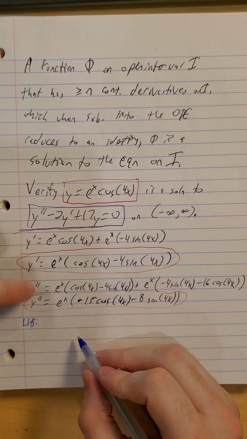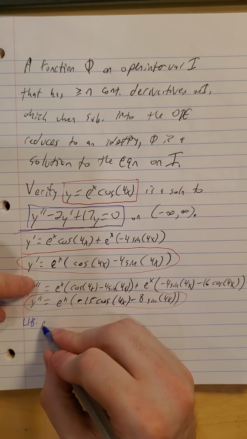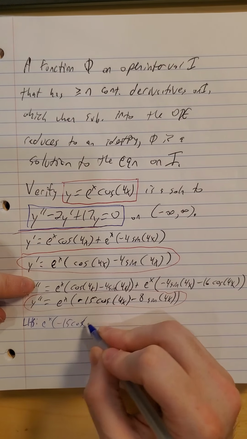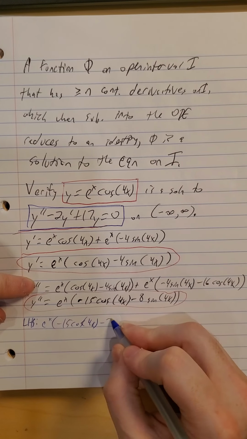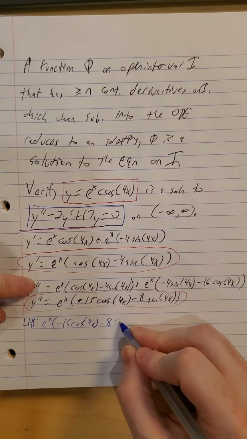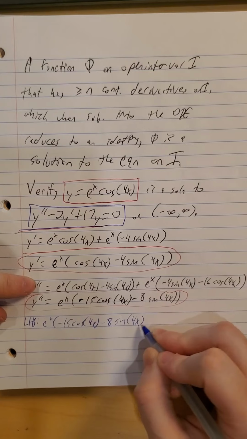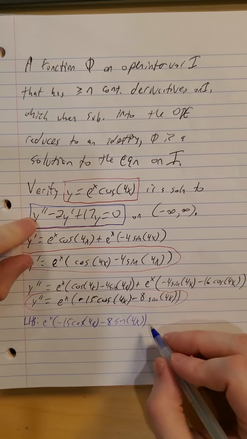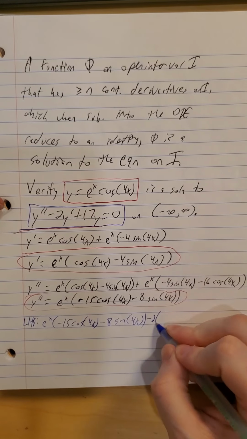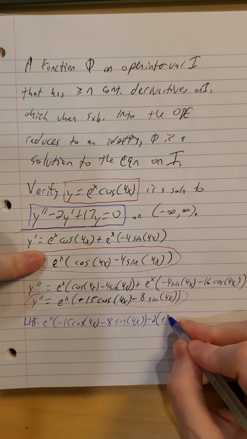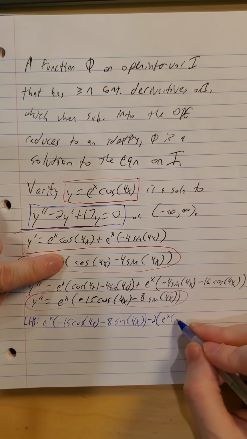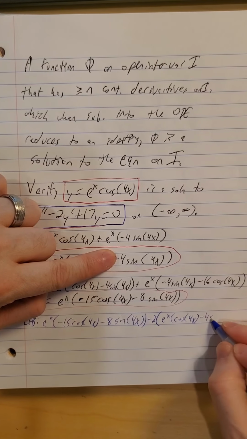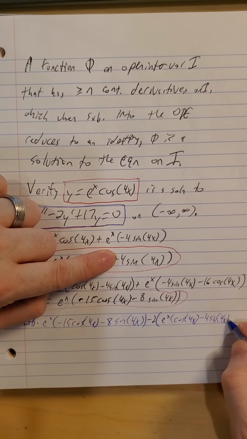So y double prime, that's this guy. So e to the x times negative 15 cosine of 4x minus 8 sine of 4x. So there's our y double prime. Then we have minus 2 times y prime, e to the x, cosine of 4x, minus 4 sine of 4x.